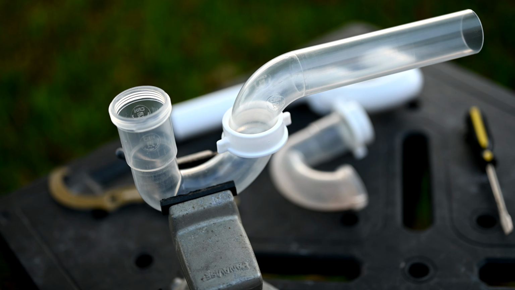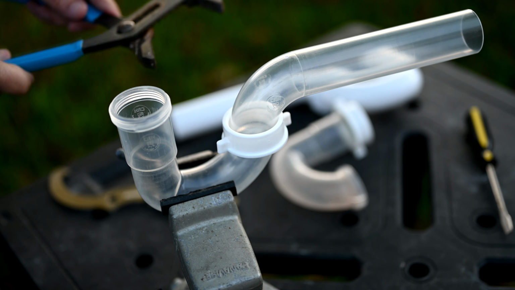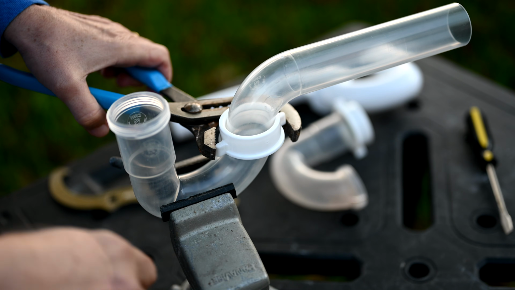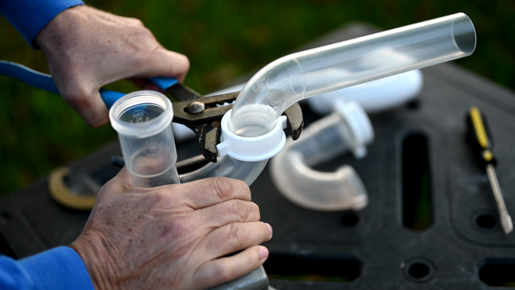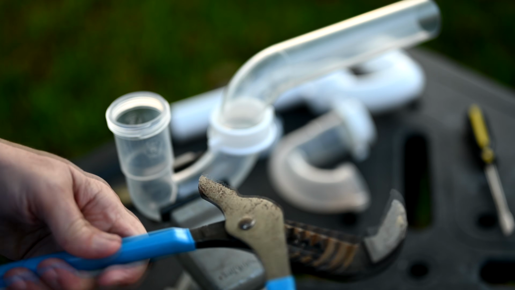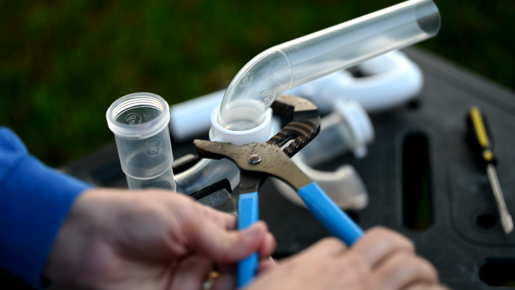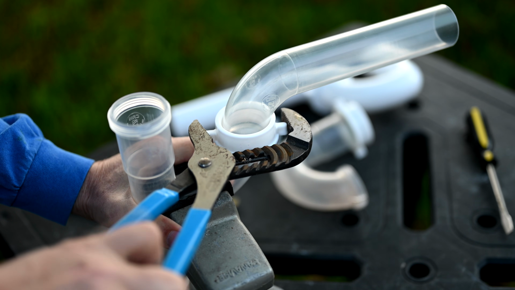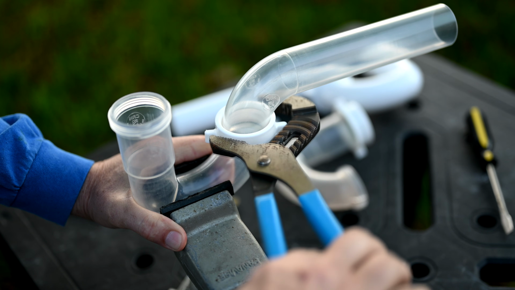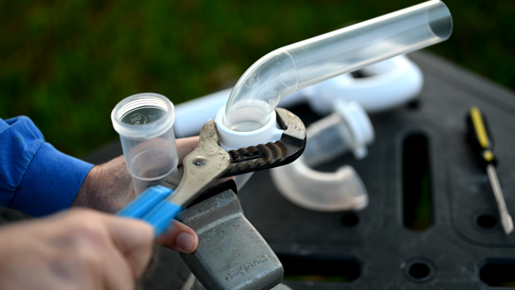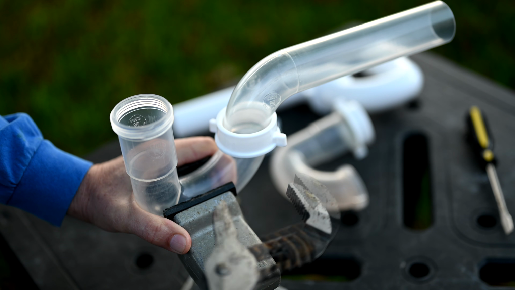I don't know. The other thing I see is Neanderthals come in here with their channel locks, and I see them greatly over tightening things like this. They'll go like that. And they just keep going and going until it just doesn't turn anymore, and that can put a lot of stress on that as well. See? If I just keep going, I'm going to see how far I can take it.